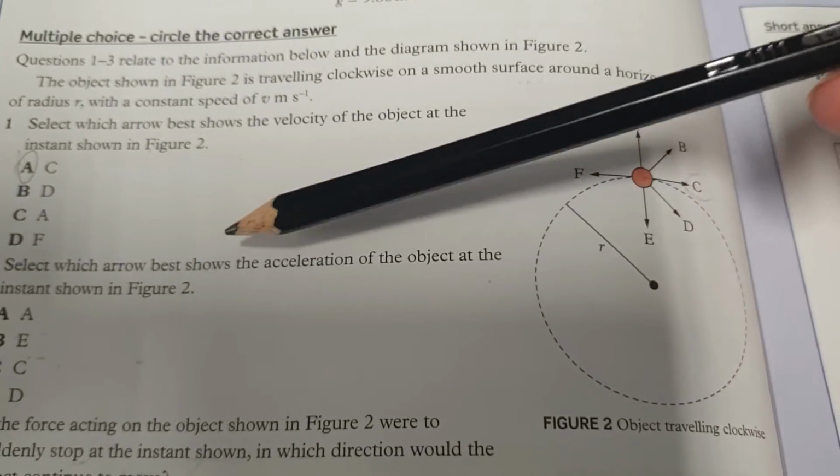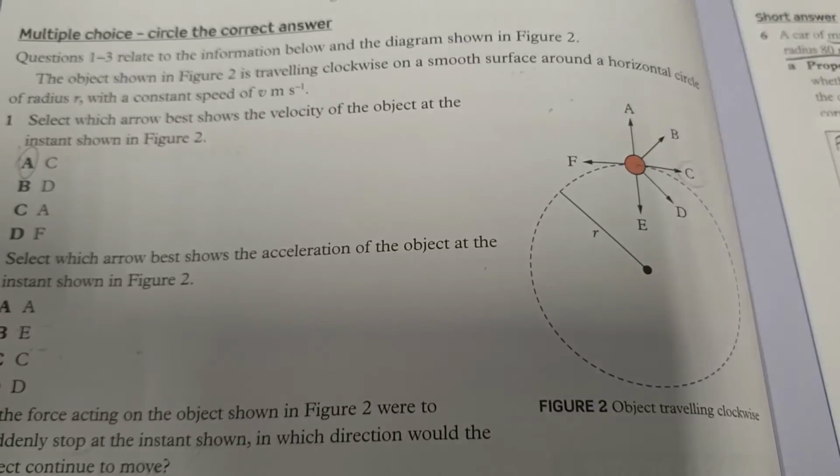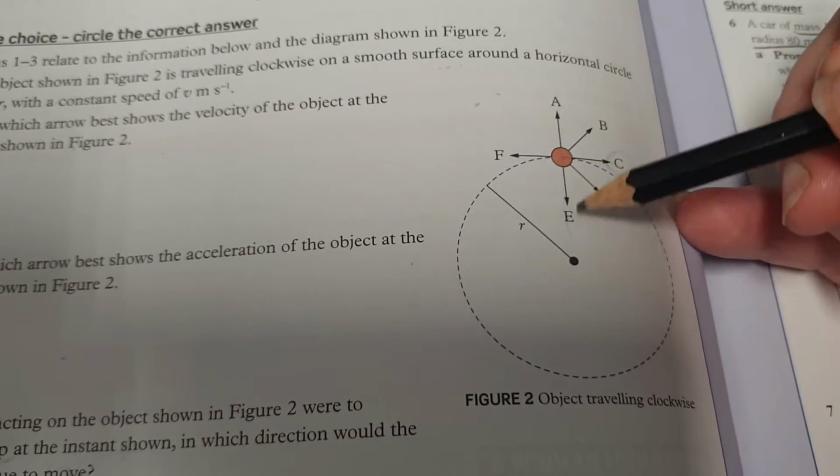Select which arrow best shows the acceleration. Well, the acceleration is in the same direction as the force, and the force is into the centre of the circle, so it's going to be E.